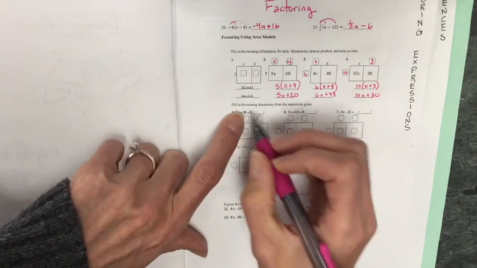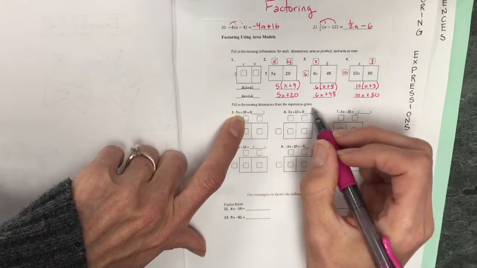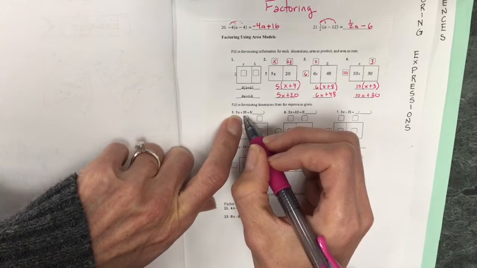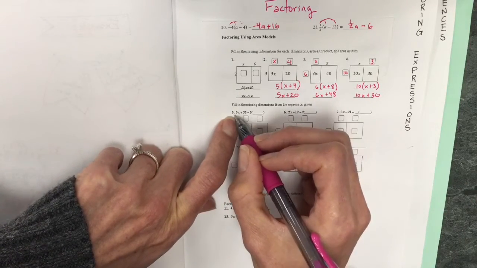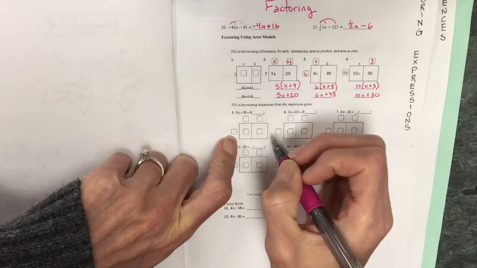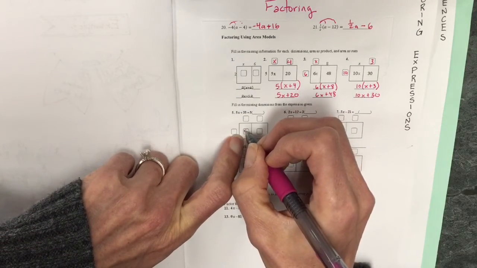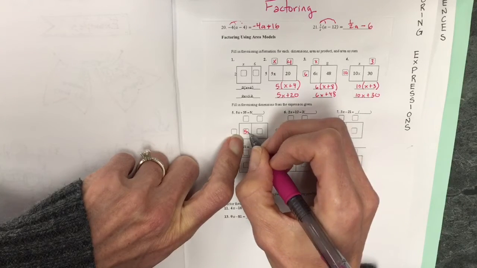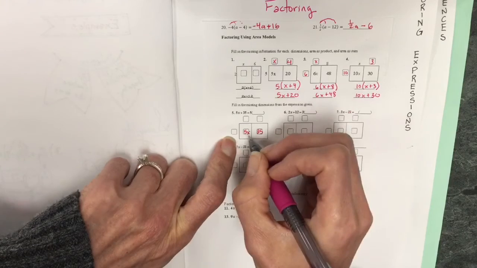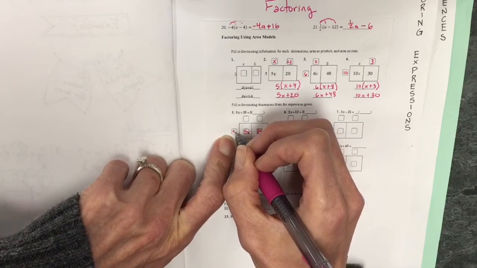All right, so fill in the missing dimension from the expression given. So let's see, if we had this expression and we divided a 5 out of the expression, so if we put in 5x and 35 in the boxes, this would have to be a 5.